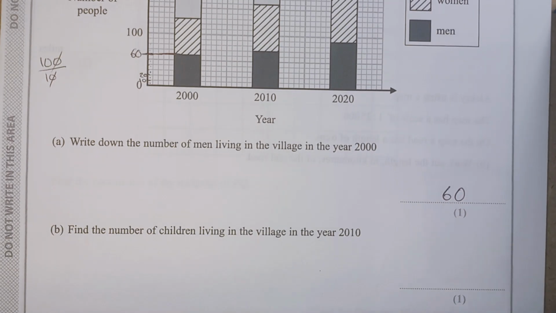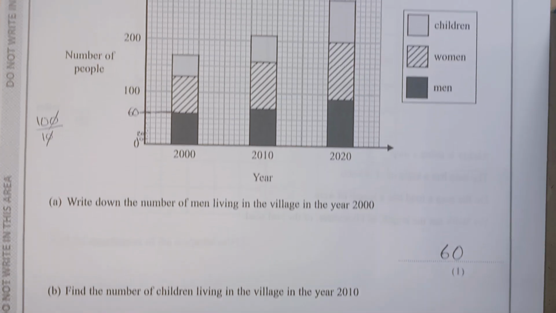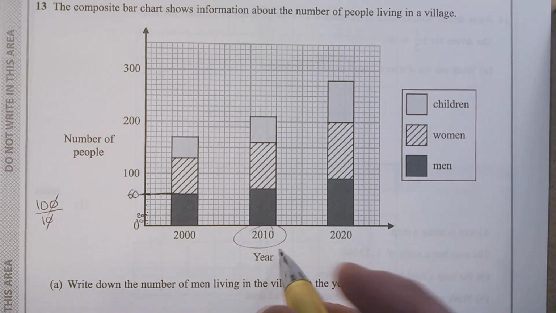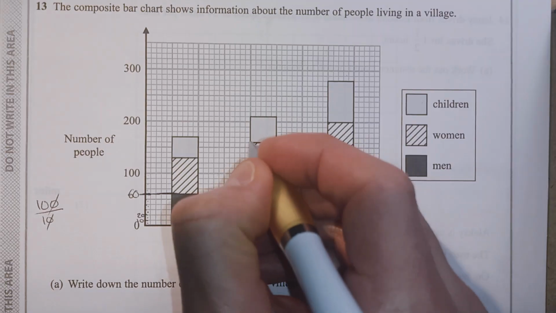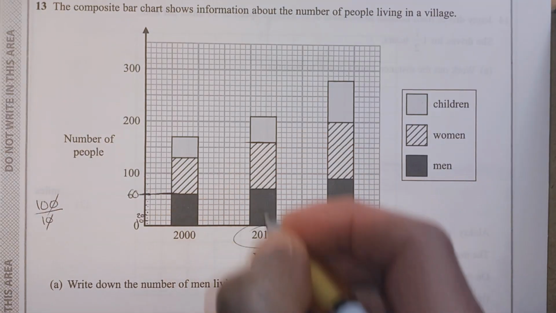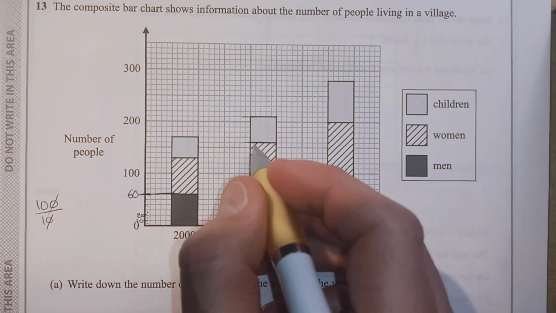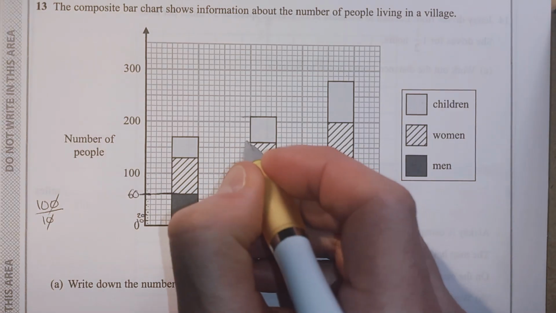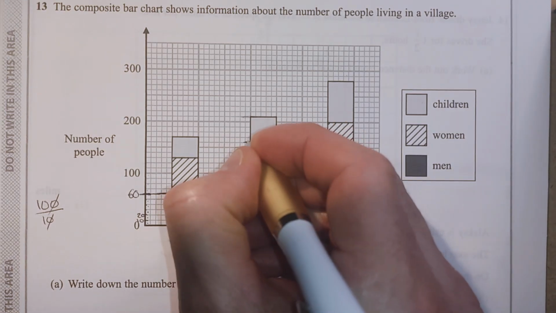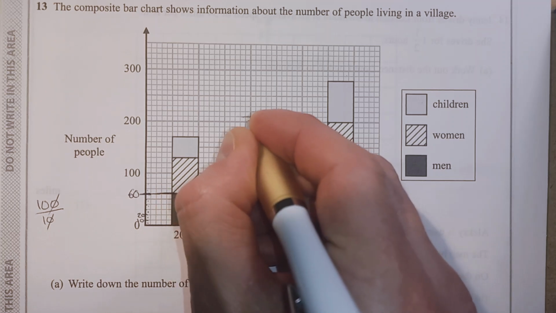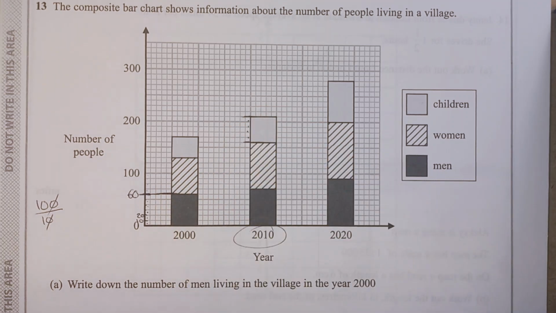Okay, part B. Find the number of children living in the village in the year 2010. Okay, 2010, so that's here. We want children, so just this bit here. So we're going to start here. We could work out this total, or we could work out the total at the top and then take off this bit. But I know that each of these boxes is worth 10, so I'm just going to count in tens. 10, 20, 30, 40, 50.